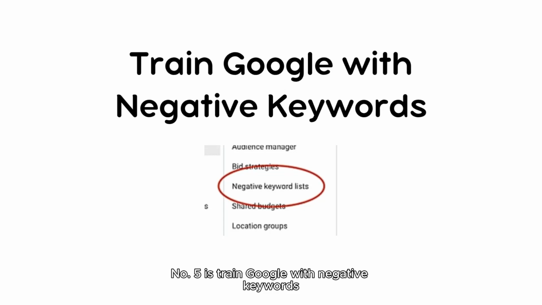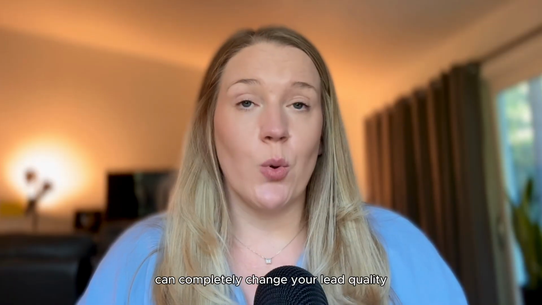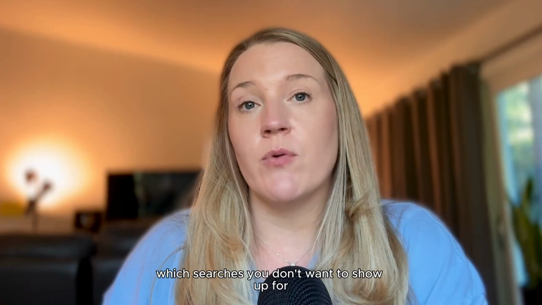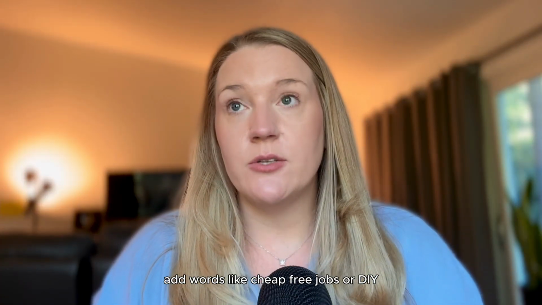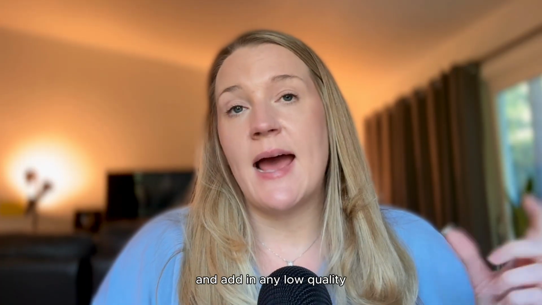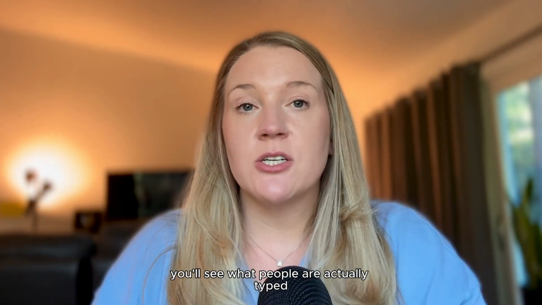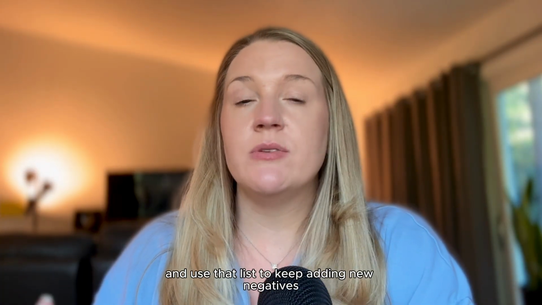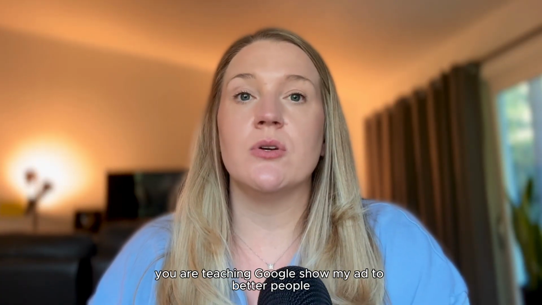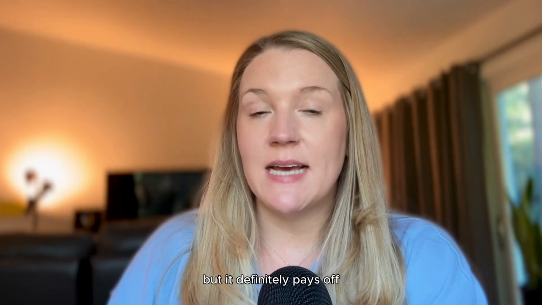Number 5 is train Google with negative keywords. This one step alone can completely change your lead quality. Negative keywords tell Google which searches you don't want to show up for. Add words like cheap, free, jobs, or DIY. Then check your search term reports a few times a week and add any low quality search terms as negatives. You'll see what people actually typed before clicking your ad, and you can use that list to keep adding new negatives. Every time you do, you are teaching Google, show my ad to better people. It's a small routine. It can be tedious, but it definitely pays off.